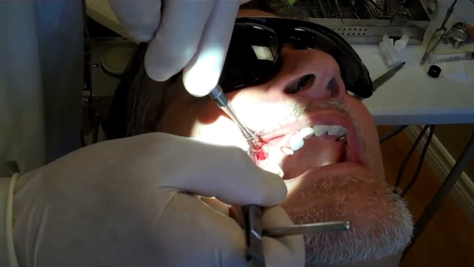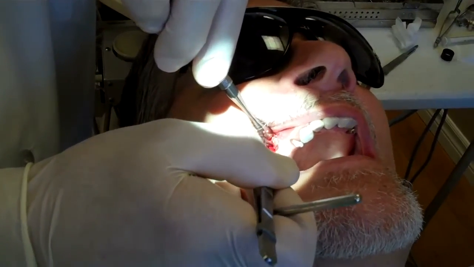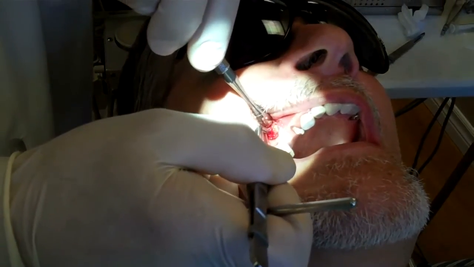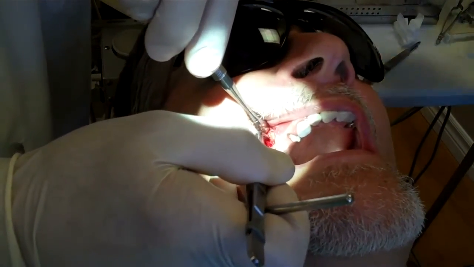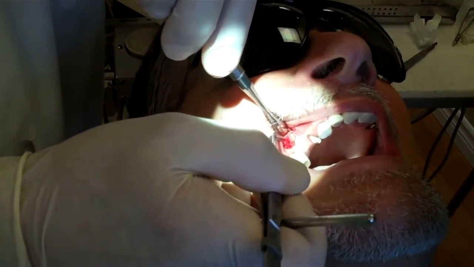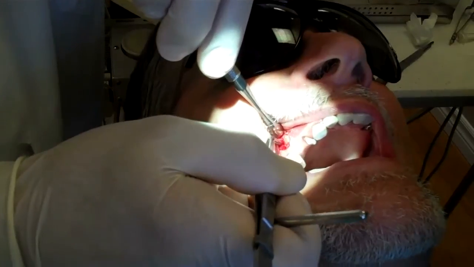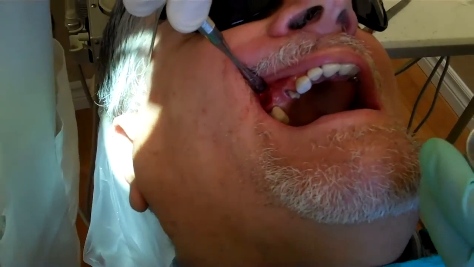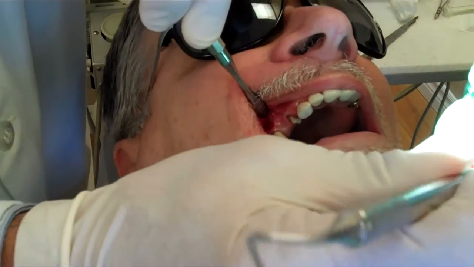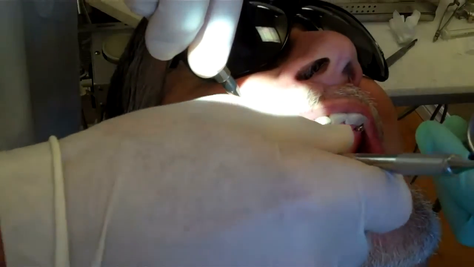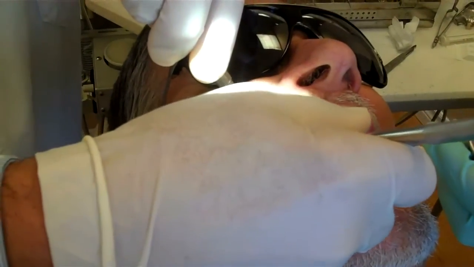So we're going to use a synthetic grafting material that contains the components to turn this into bone over time. Is that cadaver bone? No, it's not. It's called calcium triphosphate. So we're just placing that in here.